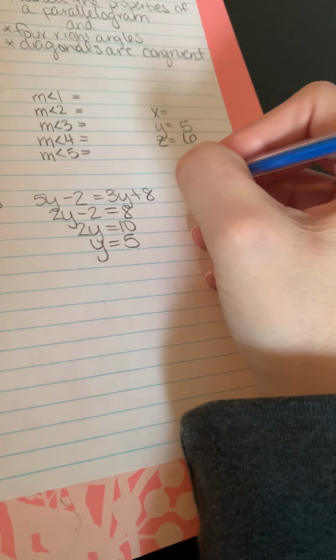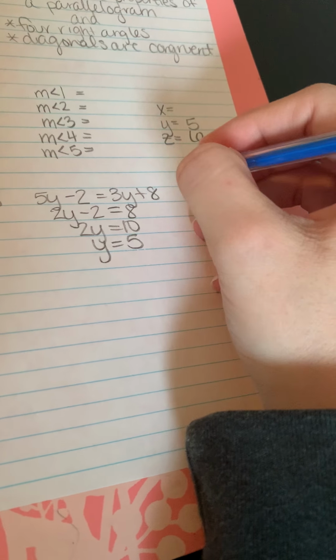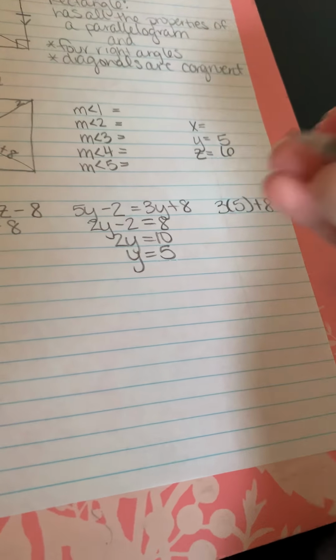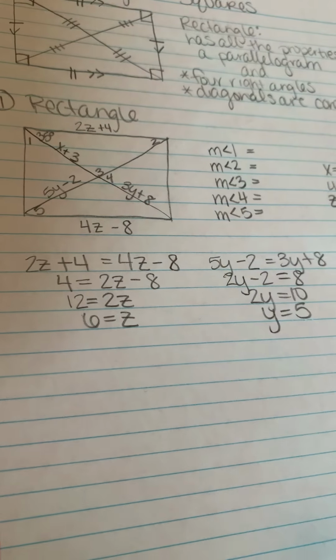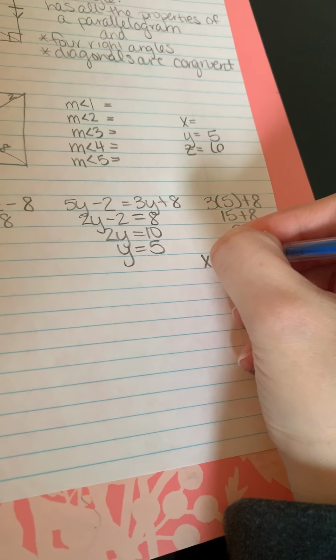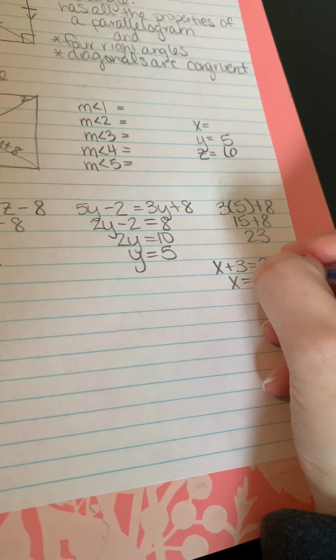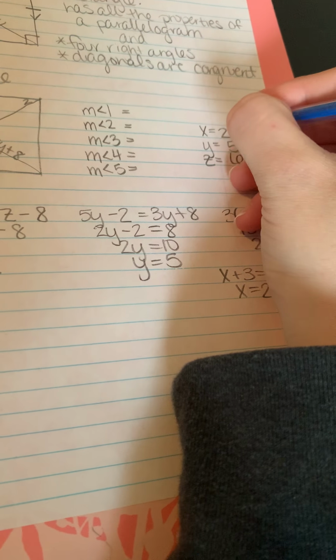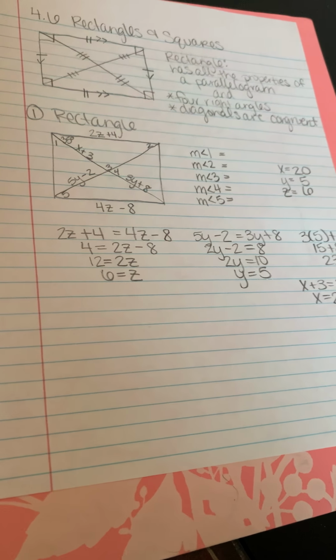So if I do that, 3 times 5 plus 8, 3 times 5, 15. 15 plus 8 is 23. So each of these diagonals is 23. So therefore that must mean that x plus 3 equals 23. So x equals 20. Okay, good job. Now let's do the angles.